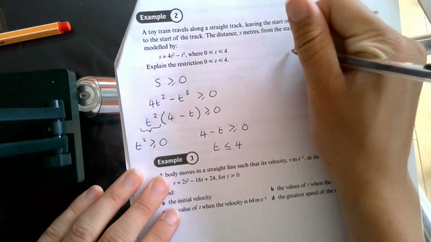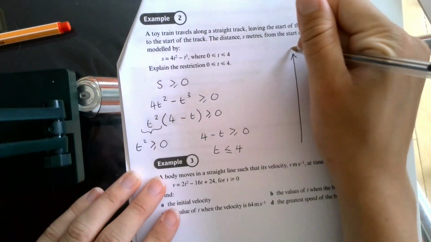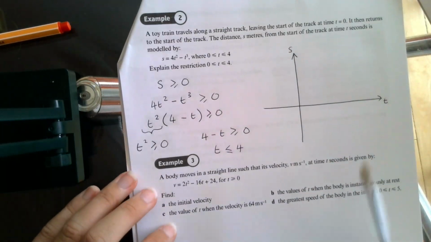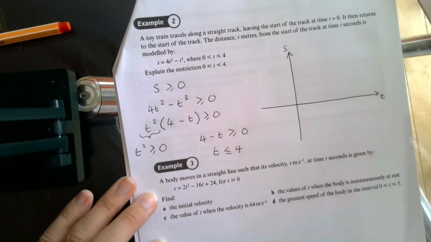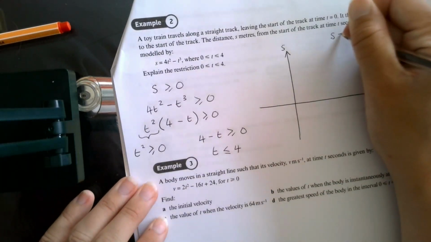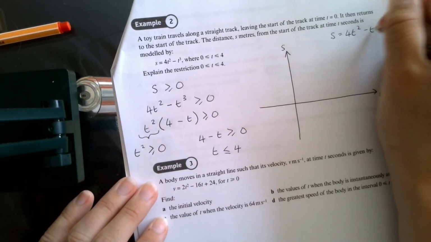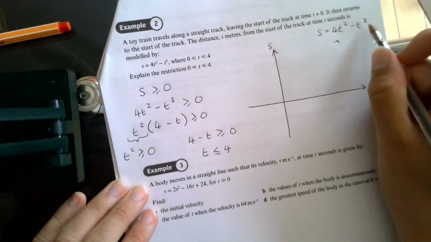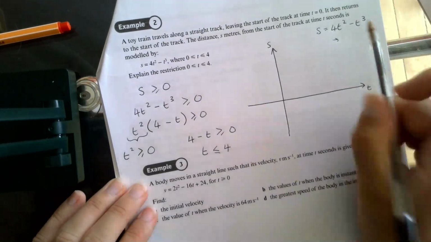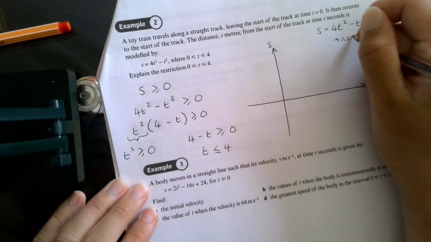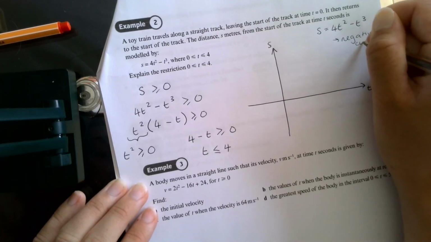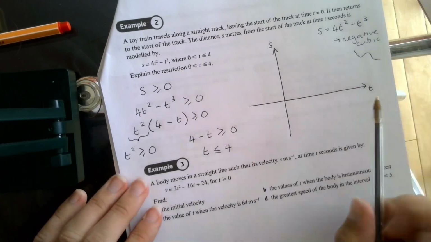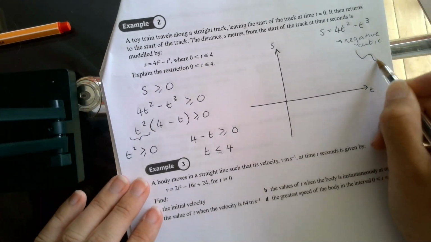Now, if I want to draw the graph of displacement against time, or sorry, distance actually. Yeah, that's what they told us we're doing, distance. So distance against time. And I know that this is the graph of 4t squared minus t cubed. Well, what kind of graph is this? It's clearly a cubic because I've got t cubed, but not only that, it's a negative cubic graph. And I know that negative cubic graphs, oh, that's not a very good drawing, but you get the idea, they go like that.